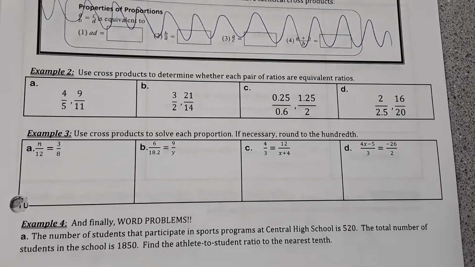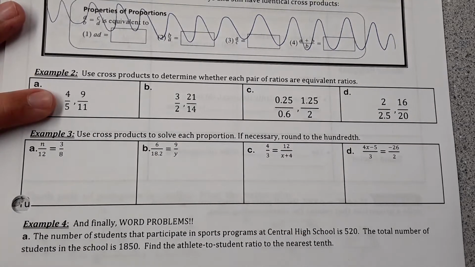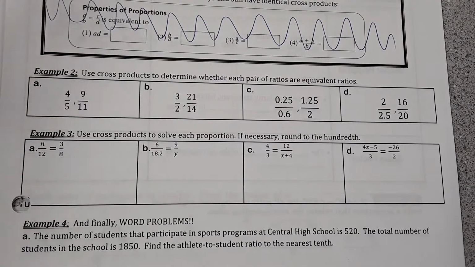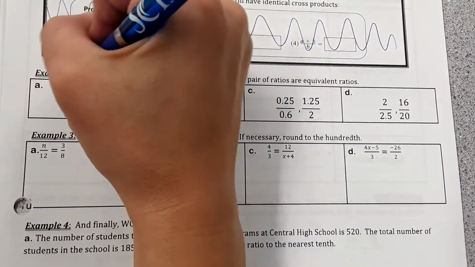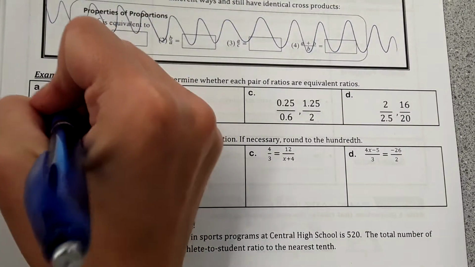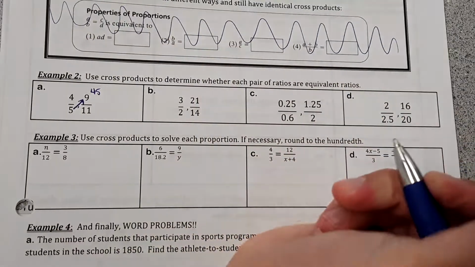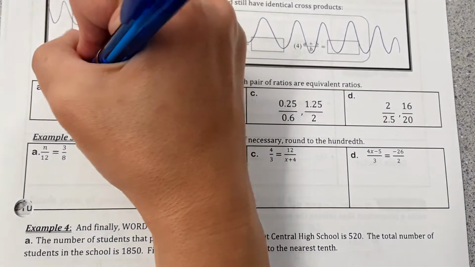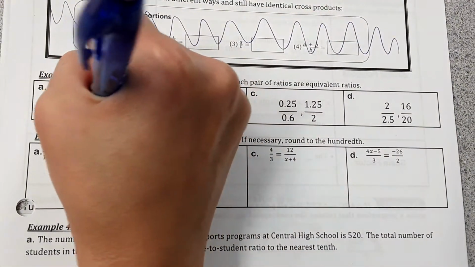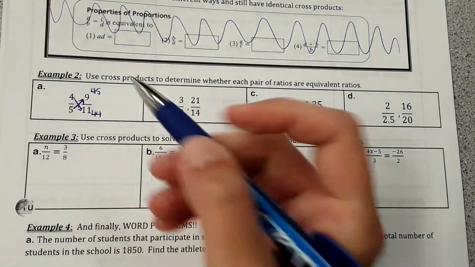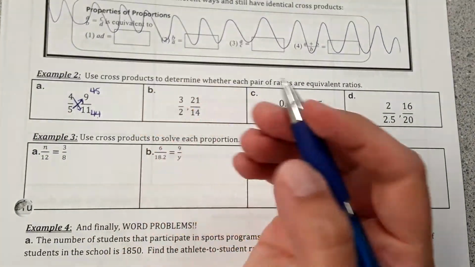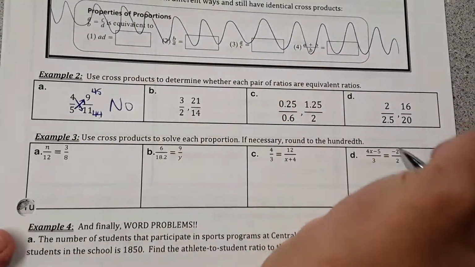Okay, so here we have some examples. It says, use cross products to determine whether each pair of ratios are equivalent ratios. You may have learned this as the butterfly method in elementary school, where you compare fractions and determine if they're equal. In this case, these are ratios, which are just like fractions. They work similarly. 5 times 9, we get 45. I'm going to make a little note up there. And 4 times 11 is 44. If this came out to the same number, these would be equivalent. However, they did not. So no, these aren't equivalent ratios.